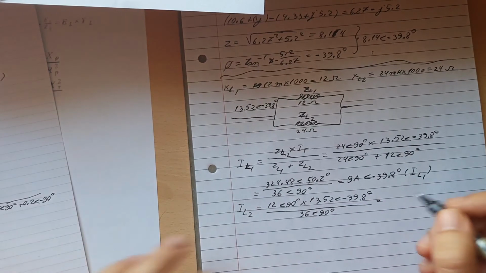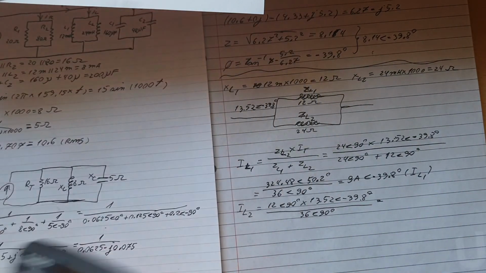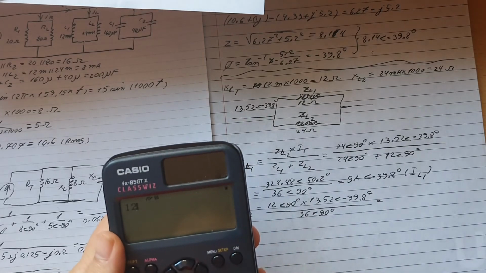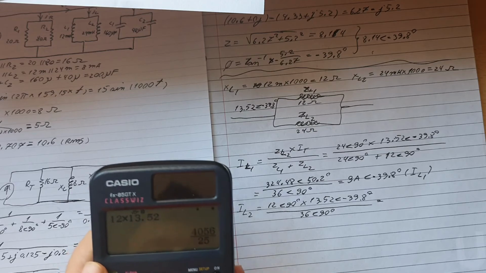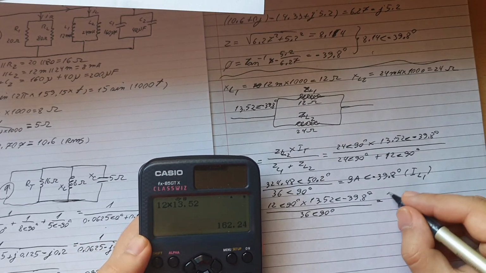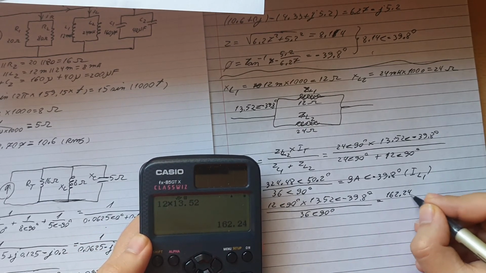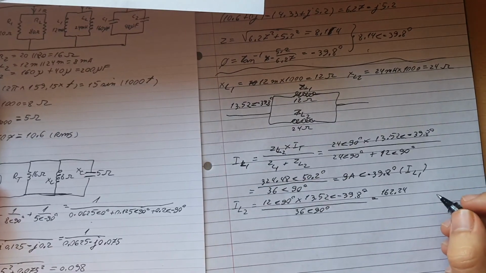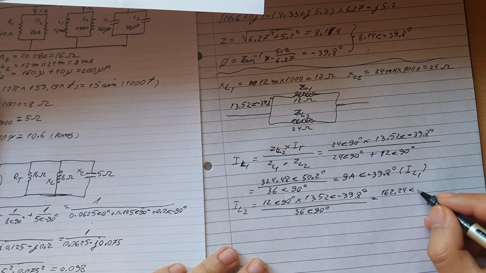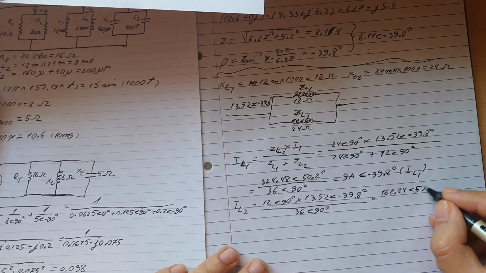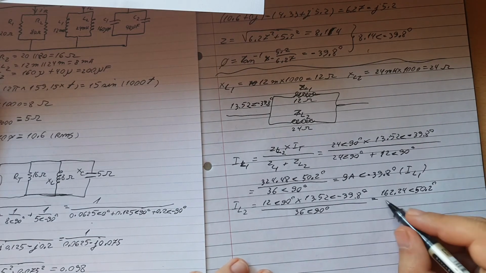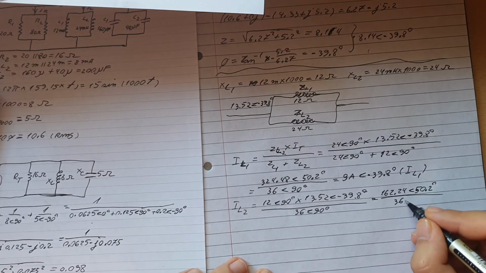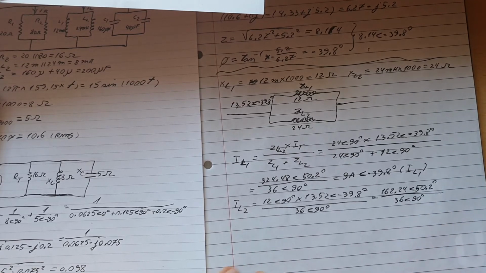That will be equal to, let's see, 12 times 13.52, that will be 162.24, and it will still be the same angle of minus 39.8 degrees, divided by 36 at an angle of 90 degrees.